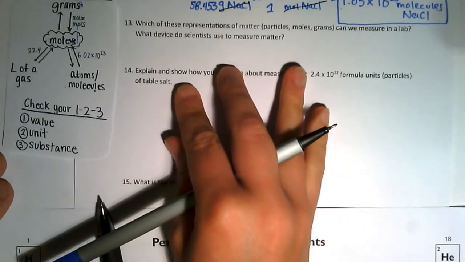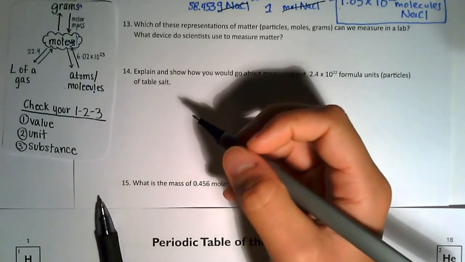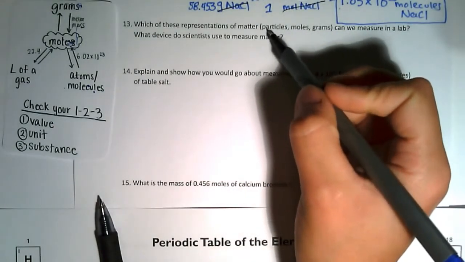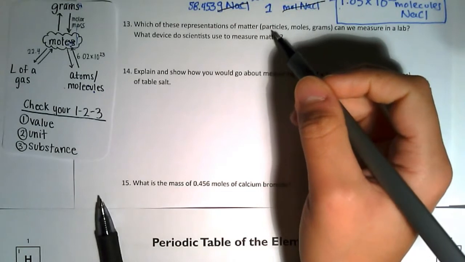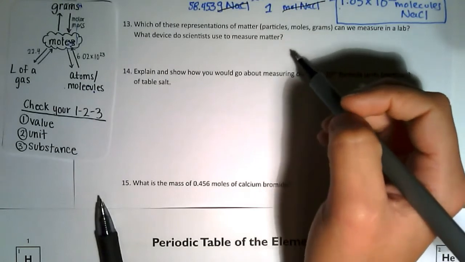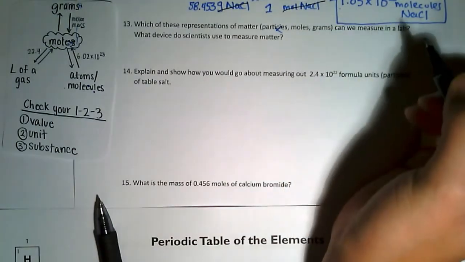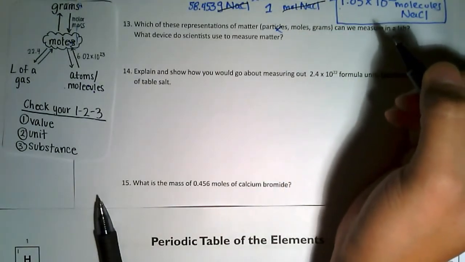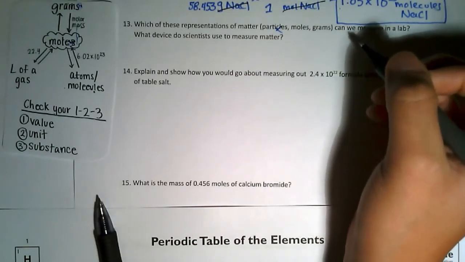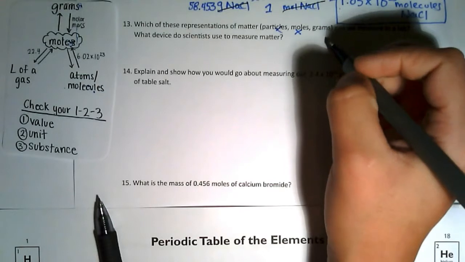It says, which of these representations of matter can we measure in lab? And what device do scientists use to measure the matter? So, let's think about this for a second. Can we measure particles in the lab? Can we count out particles? Well, no, because we can't actually see one single particle, so we can't really count those out. So it can't be particles. What about a mole? Can we measure out a mole? Do we have a device that we can use that tells us how many moles we have? Well, that doesn't really exist either. So let's think about grams. What device do we have that can measure grams?